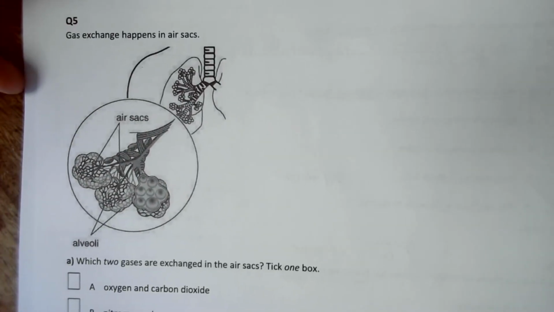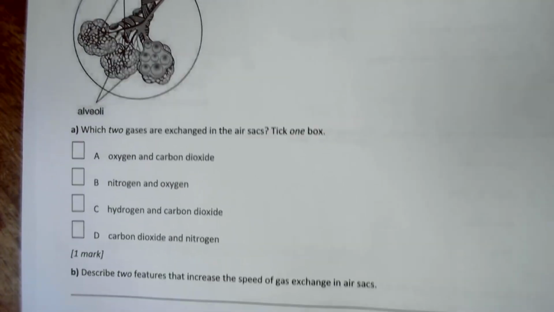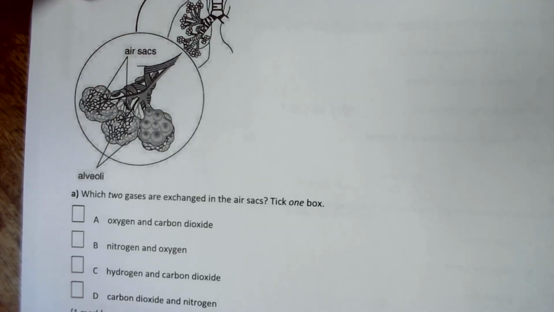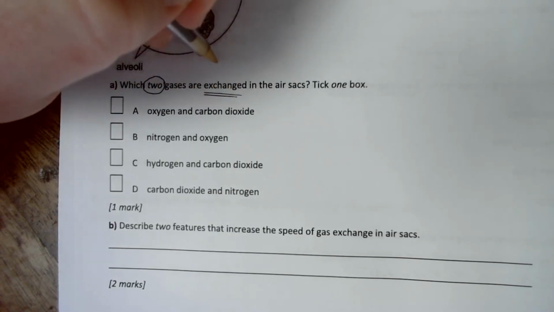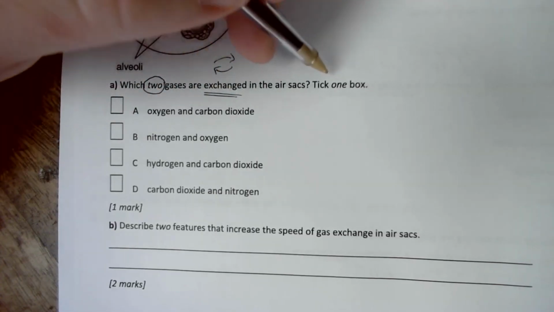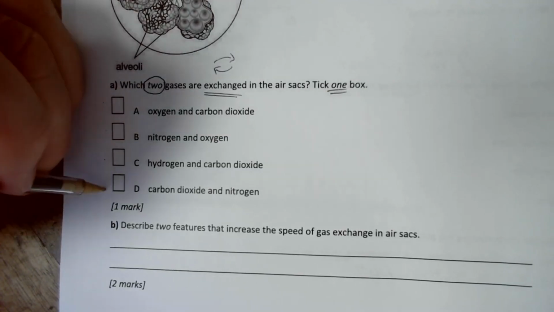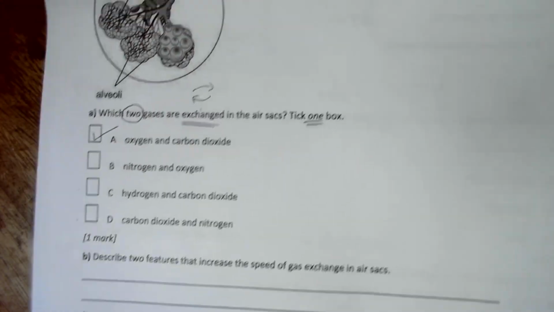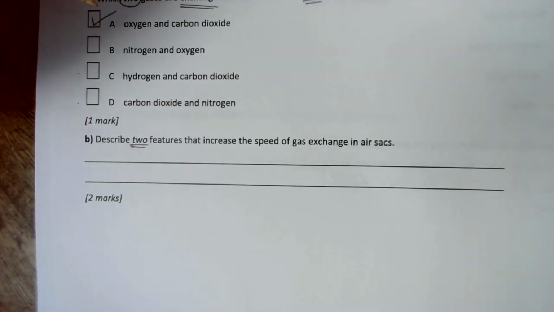Right, this is an alveoli picture from the lungs. Gas exchange happens in these air sacs. Which two gases are exchanged? It's not the gases that go in and out, but the gases that go into the blood and come out of the blood. Two of them. One goes in, one goes out. So we're looking at an exchange in the air sacs. Well, oxygen, carbon dioxide, nitrogen, oxygen, hydrogen, carbon dioxide. There's only one answer, isn't there? Oxygen and carbon dioxide.